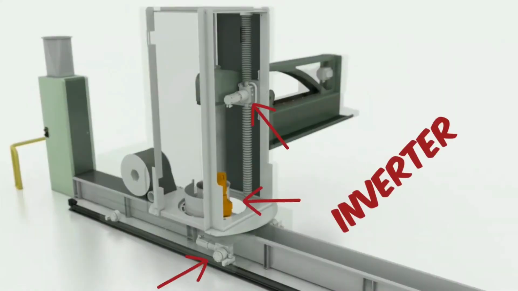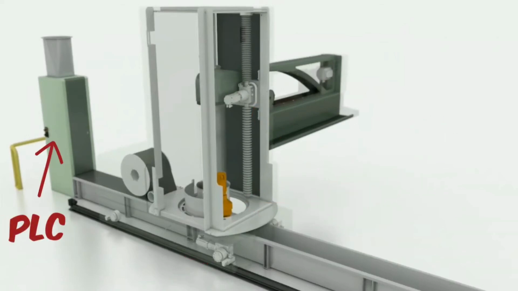And there is an inverter to control the motor. The motors run with the signal of the PLC. The PLC gives this control signal to the inverter.